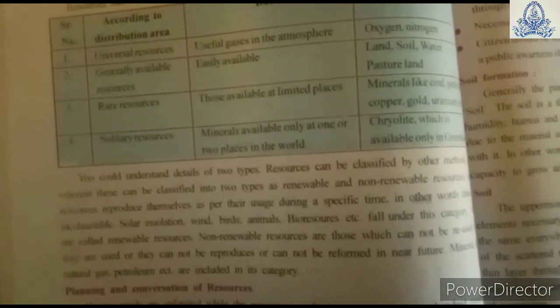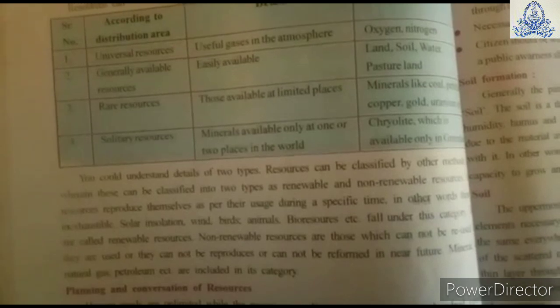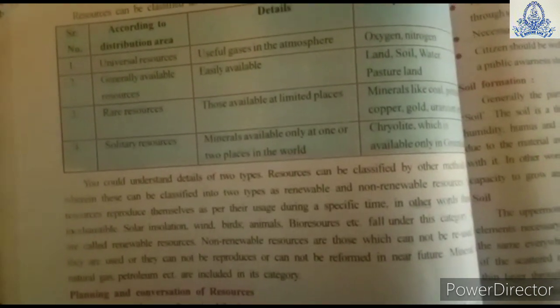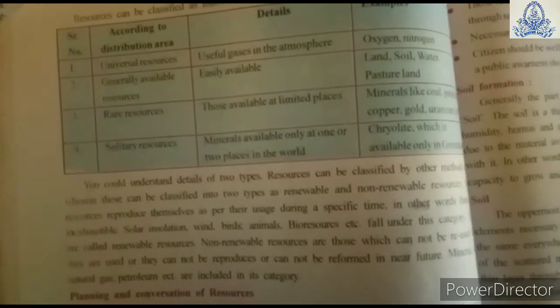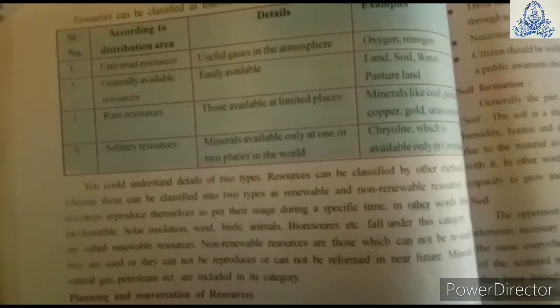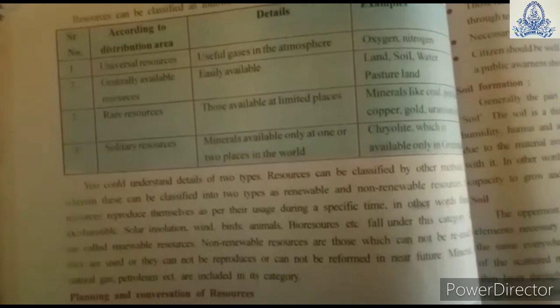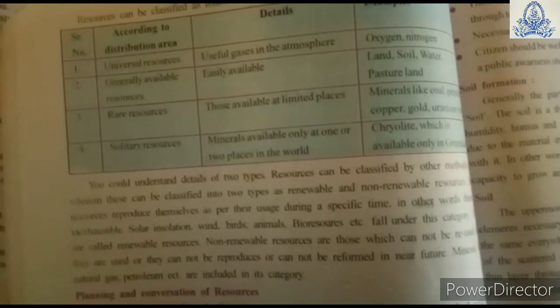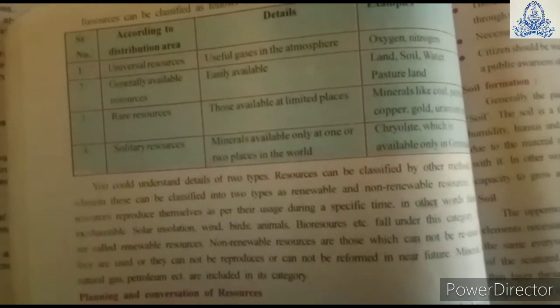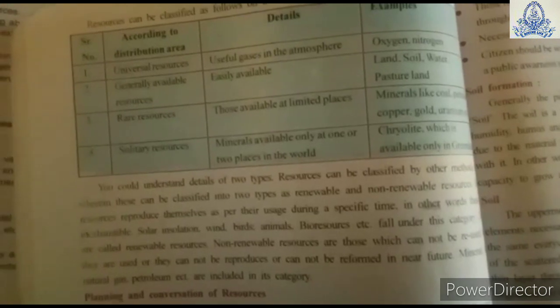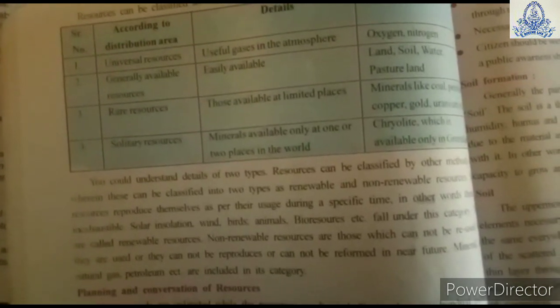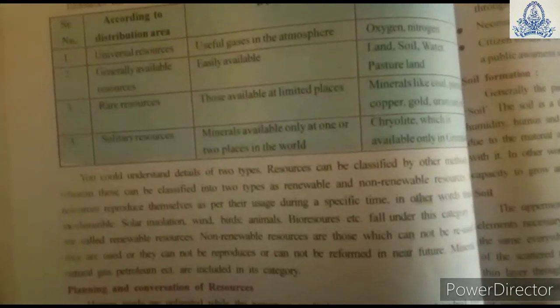Now renewable you also have studied in the previous classes. Example: sunlight, wind, tidal energy. The resources which reproduce themselves as per their usage within a specific time are called renewable, and non-renewable resources are those which cannot be reused or reproduced within a short period of time. For example, minerals, coal, natural gas, petroleum, etc. They are all called non-renewable resources.